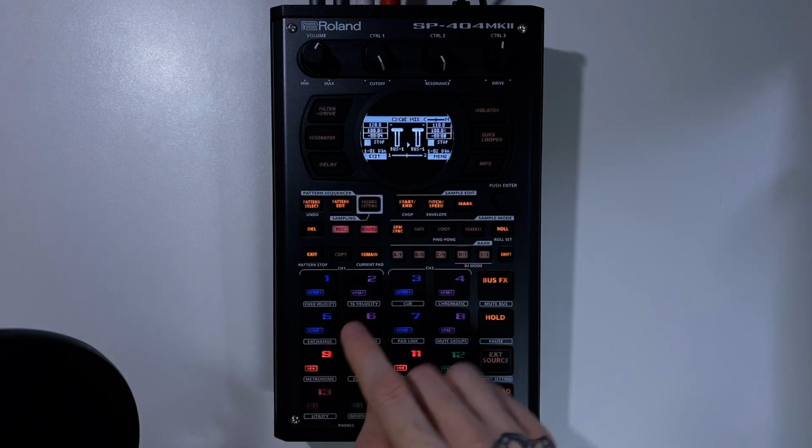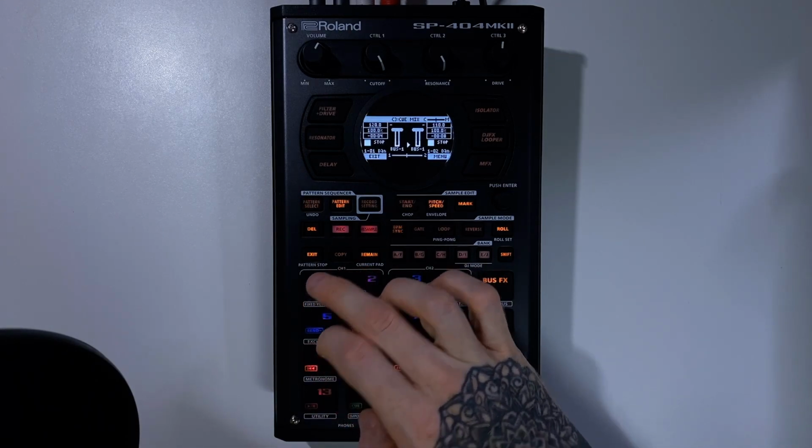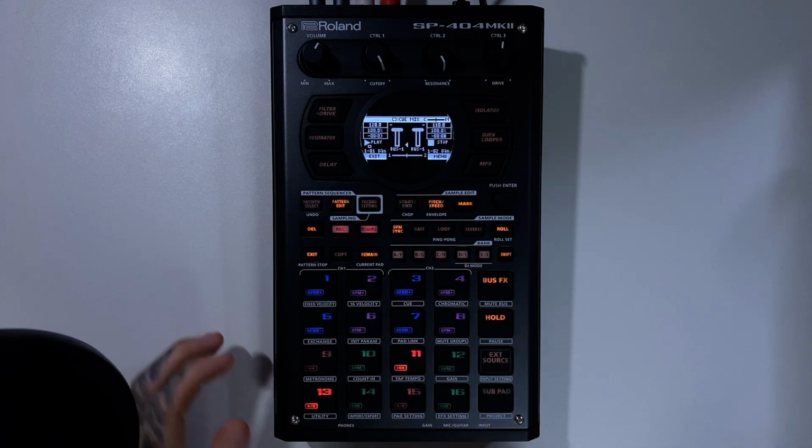So let me play you a bit of a track and just listen to the sound as I press these bend up and down buttons.